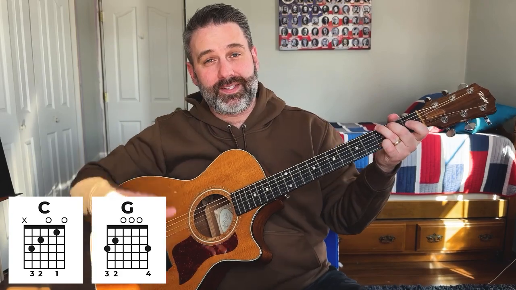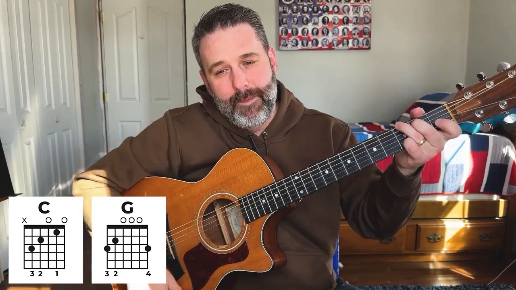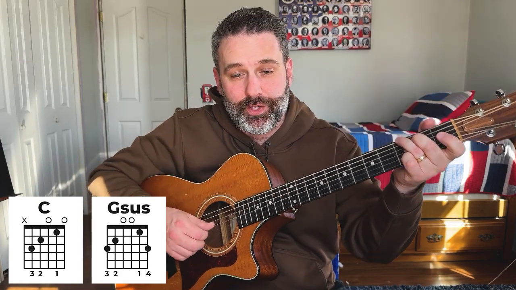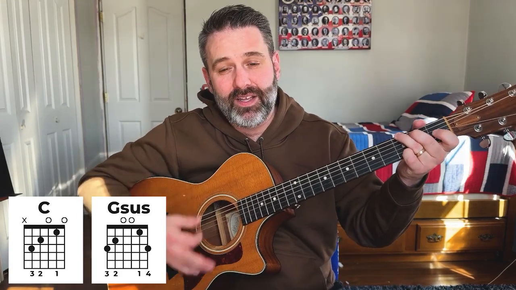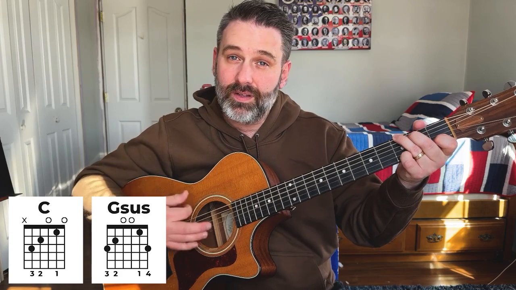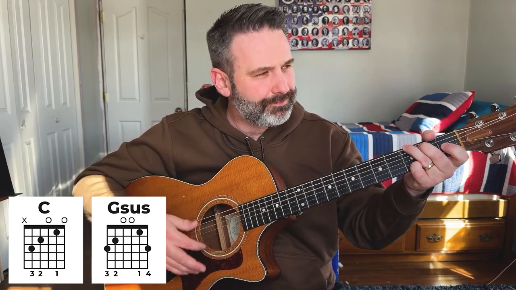And if you're doing this, you can add a little bit of flavor to it by taking your pointer finger here and putting it on the 1st fret on the B string, which is this 2nd string, and it gives you something called a G suspended. So you're here, and you get this little suspension. Gives that little flair.